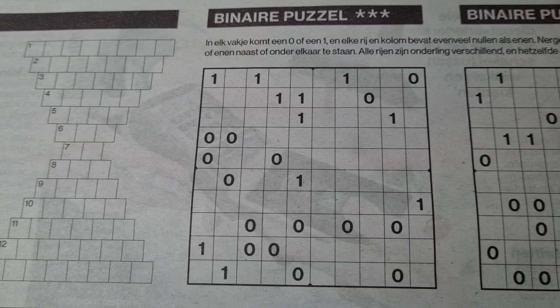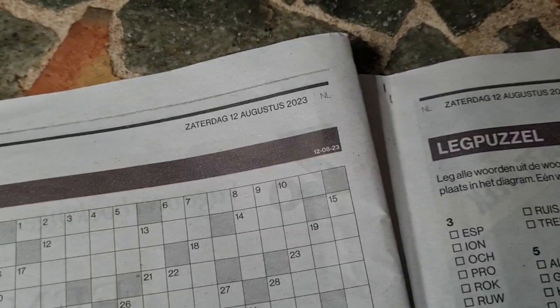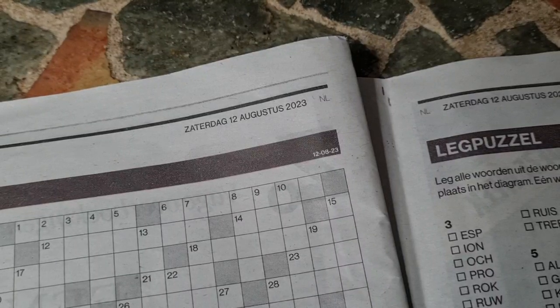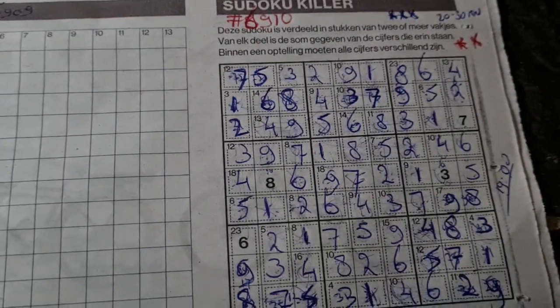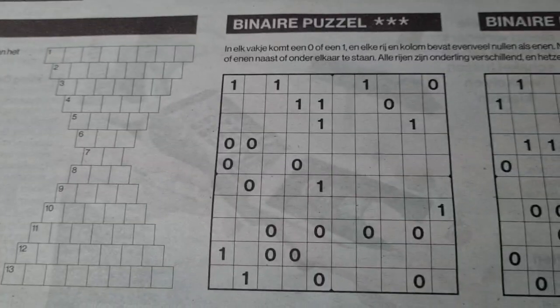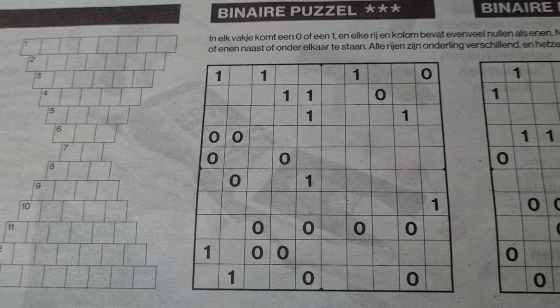Hello everyone. The third puzzle, a binary puzzle, 10 by 10, in today's newspaper on Saturday, August the 12th, 2023. I've told you I've already solved two puzzles, the 3-star Sudoku and the killer Sudoku. So now it's time for the binary puzzle. Yes, boys and girls, number 6911. Let me zoom in on this.